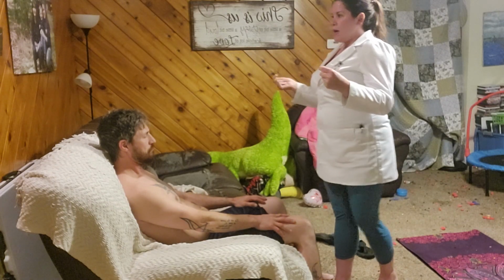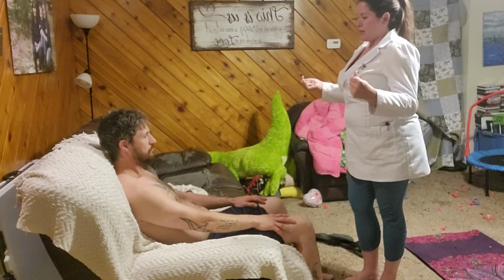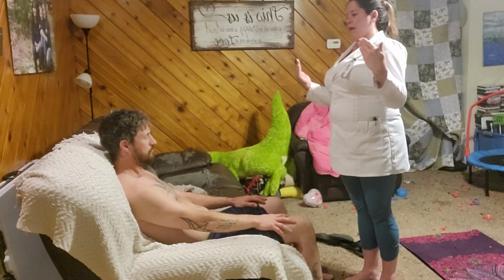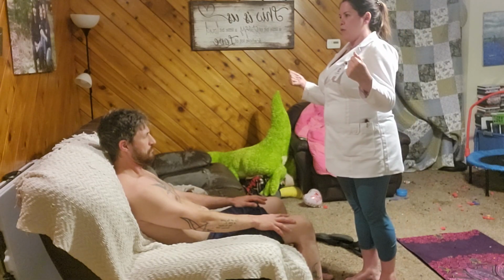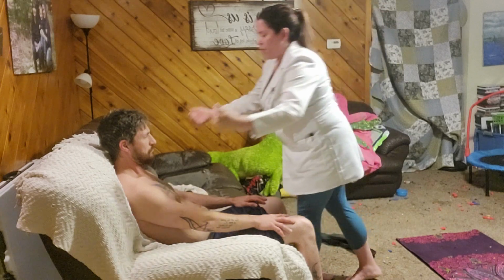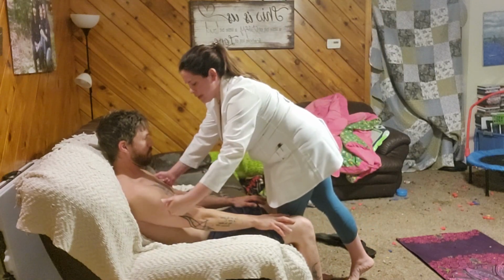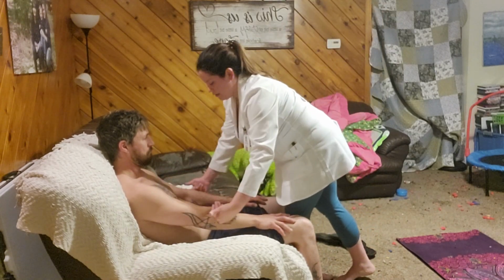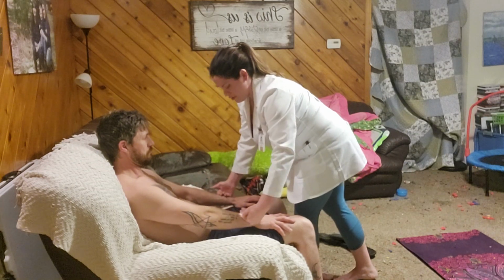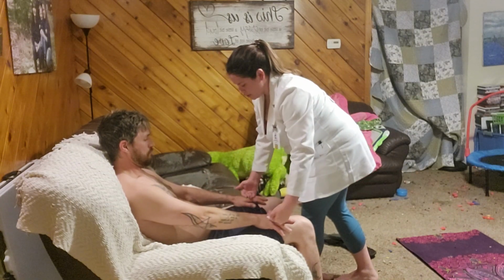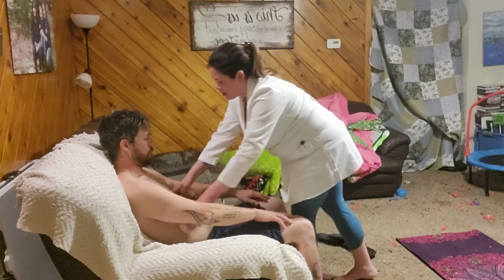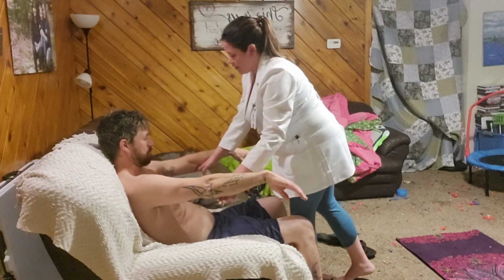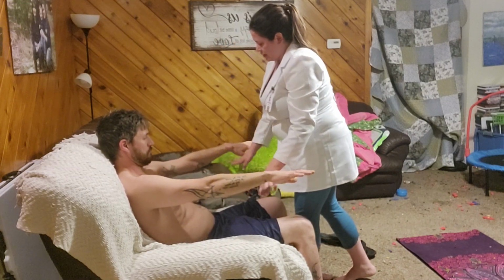Next, I'm going to palpate the skin for the skin temperature. So with the backs of my hands, with my fingers, I'm going to press my hands on the skin, and there is even distribution of warmth, and it's warm to the touch, and there's no moisture felt. And I'm doing the posterior and anterior of the skin.